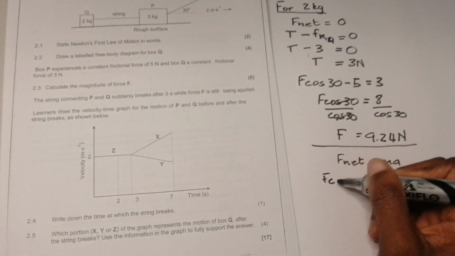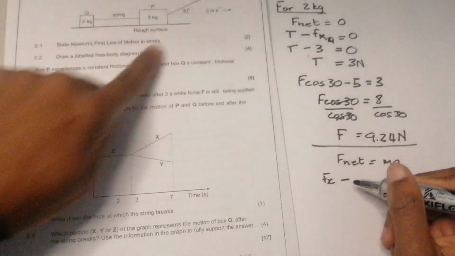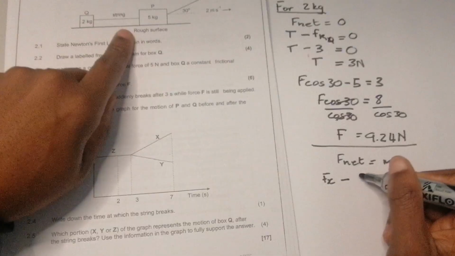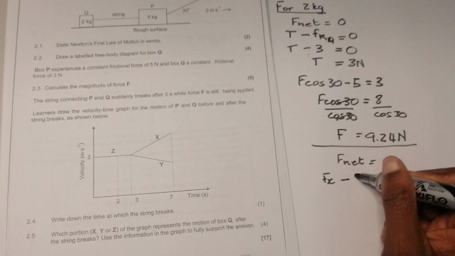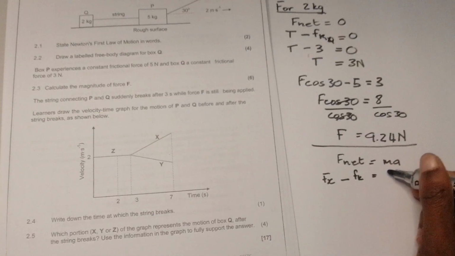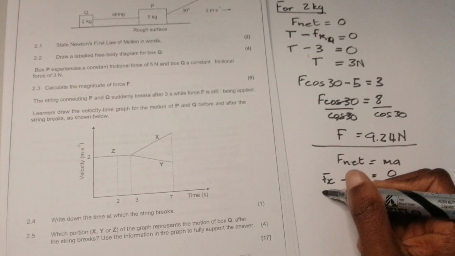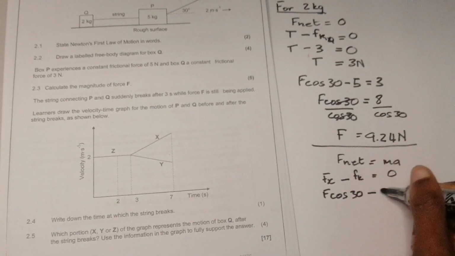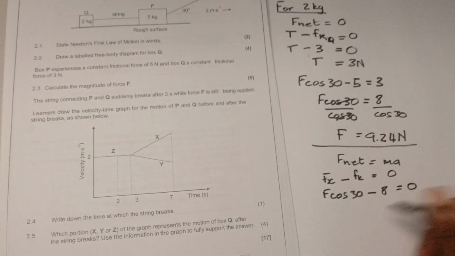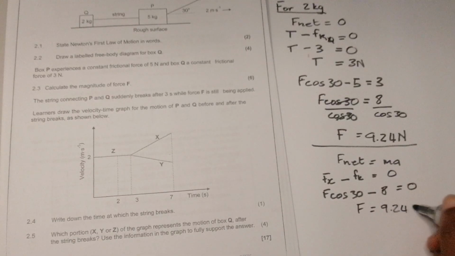So it would have been Fx minus, now, what is the frictional force that's acting on the whole thing? That's going to be 8 newtons because it's the 5 here and the 3 there. So that's minus the frictional force is equal to 0. So this would have been F cos 30 minus the friction, which is 8, the sum of the two, and this would be equal to 0. You'd be back to that again, and so you'd get that value to be 9.24 newtons.